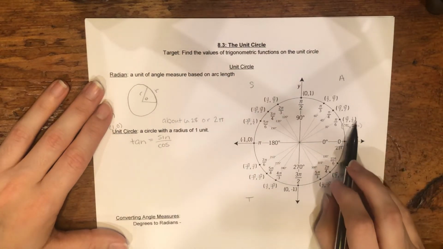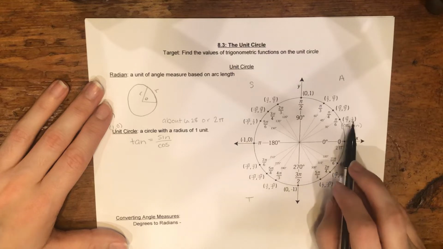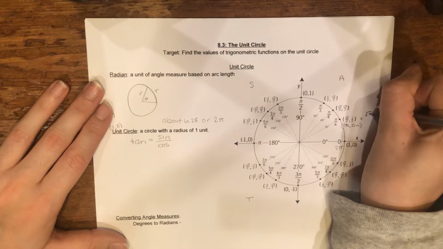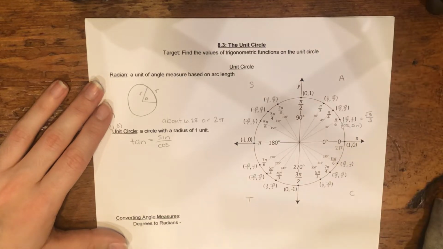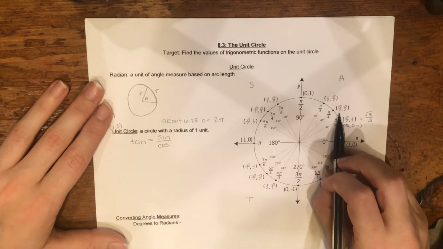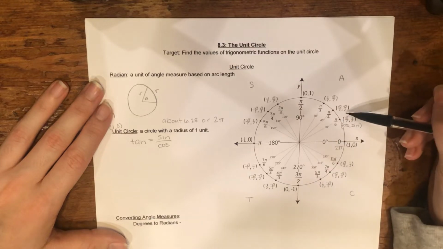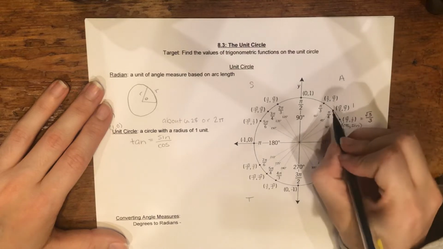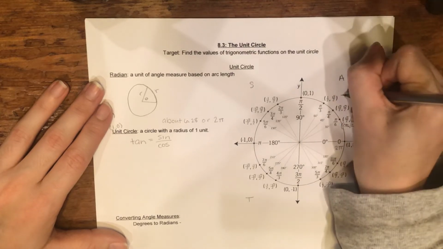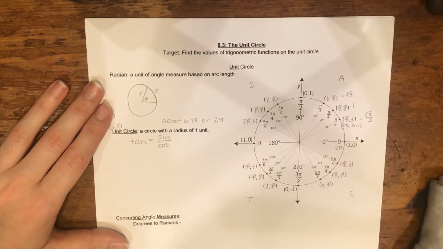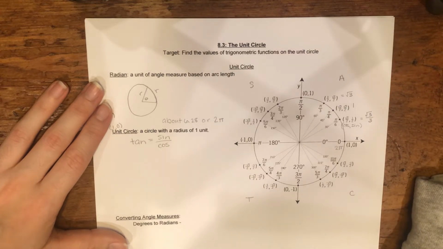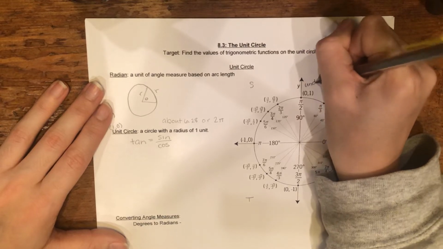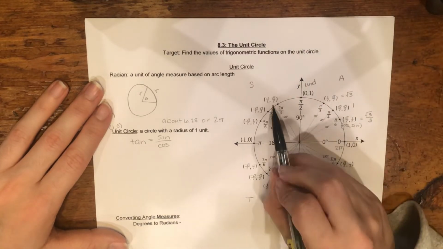So I would take my sine, so 1/2 divided by cosine. So 1/2 divided by √3/2 would give me √3/3. Root 2 over 2 divided by root 2 over 2 would be 1. Root 3 over 2 divided by 1/2 is root 3. Okay. Sine 1 divided by 0 is undefined because you can't divide by 0.